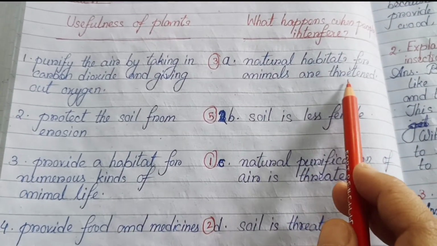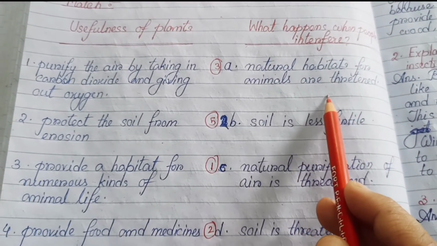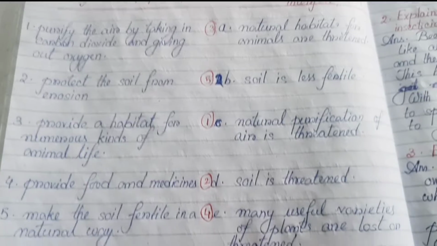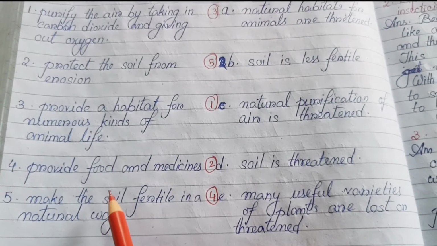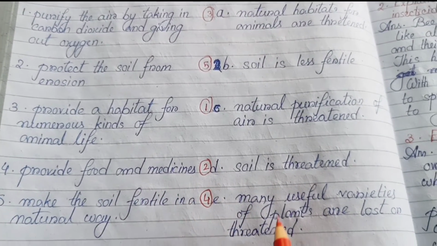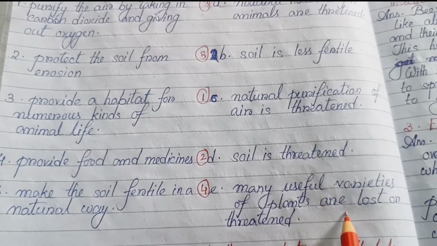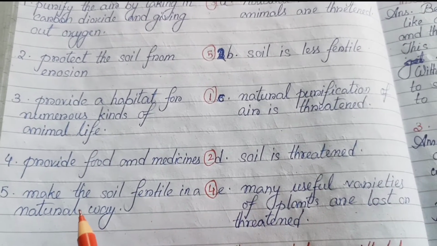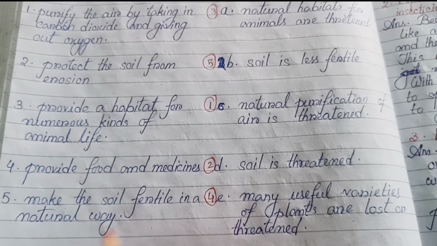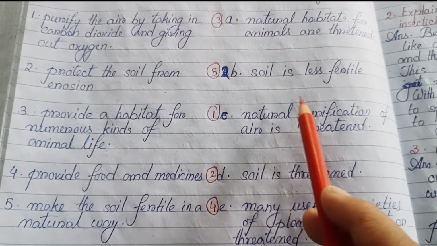Answer is natural habitats for animals are threatened. Number 4, provide food and medicines. Answer is many useful varieties of plants are lost or threatened. Number 5, make the soil fertile in a natural way. Answer is soil is less fertile.